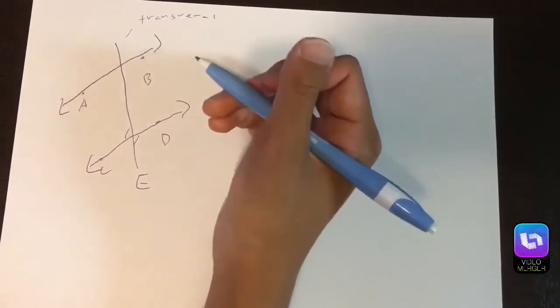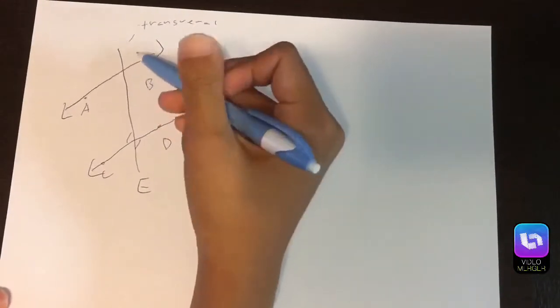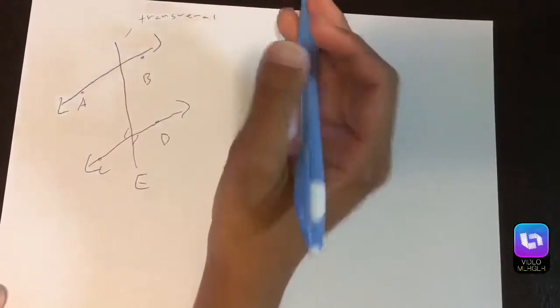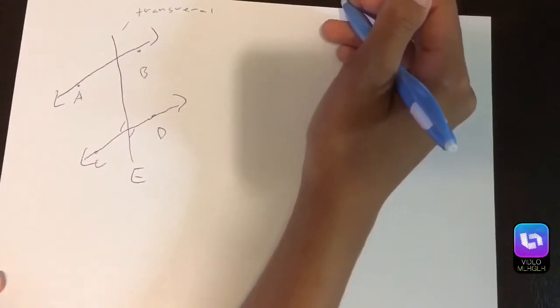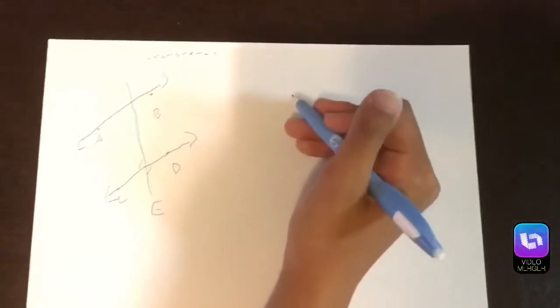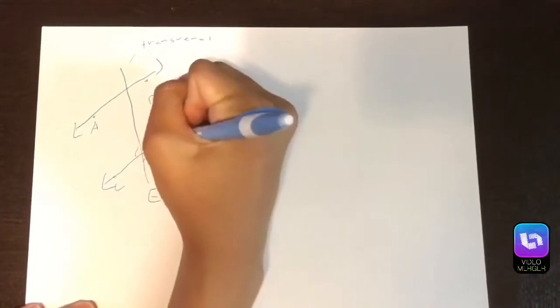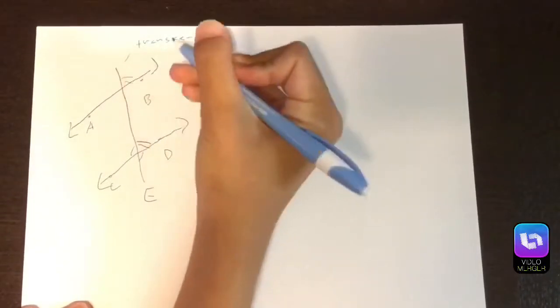Another angle that is made when a transversal intersects is corresponding angles. Corresponding angles are, let's say, this angle and this angle.